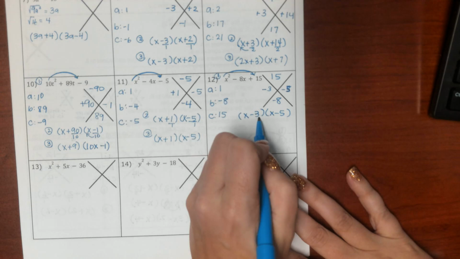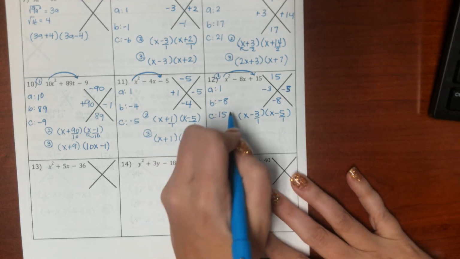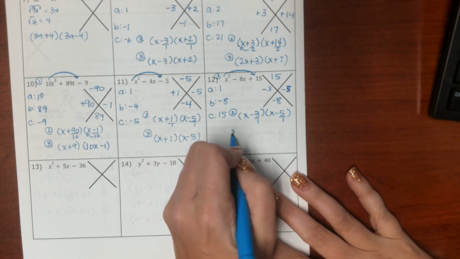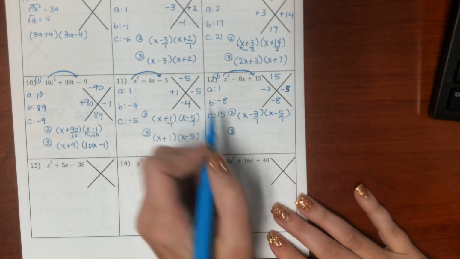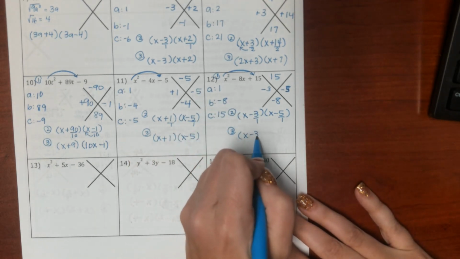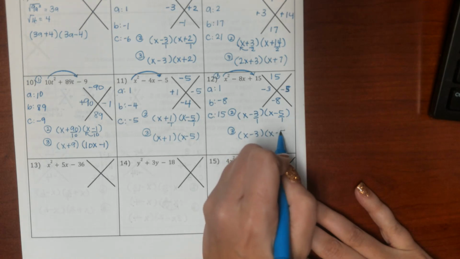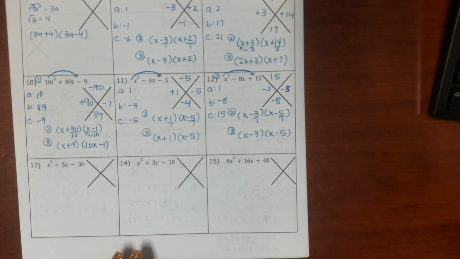Divide that by my A value, so divide by 1 on both of those for step number 2. Step number 3, those simplify down nicely, so I'm just left with x minus 3 and then x minus 5 for my factors.